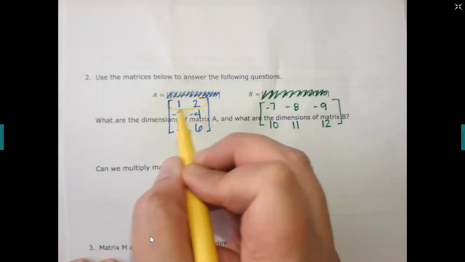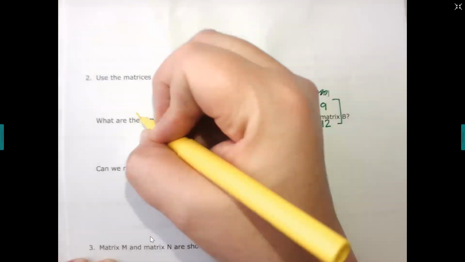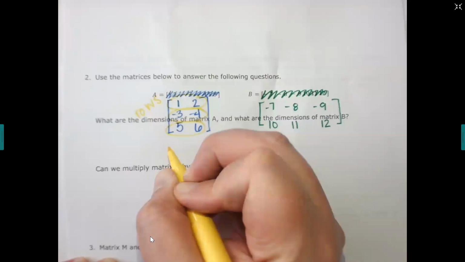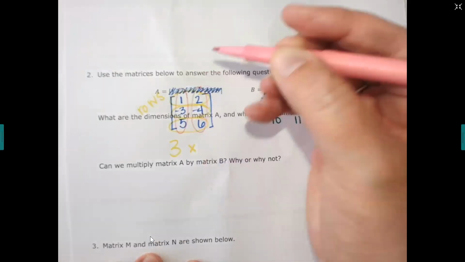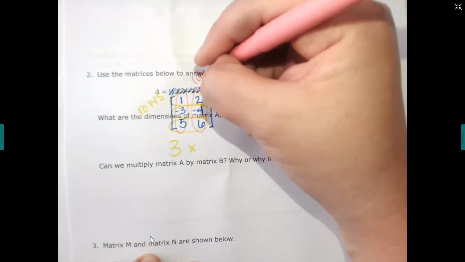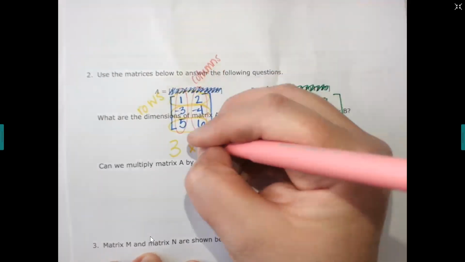So it has 1, 2, 3 rows. And then your columns have to go up and down. So it would be 1, 2 columns. So that would be a 3 by 2 matrix. If you put 2 by 3, it is wrong. It has to be in the right order, that your rows come first, columns come second.